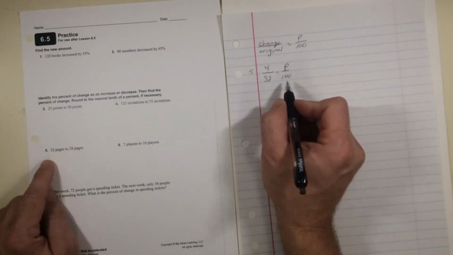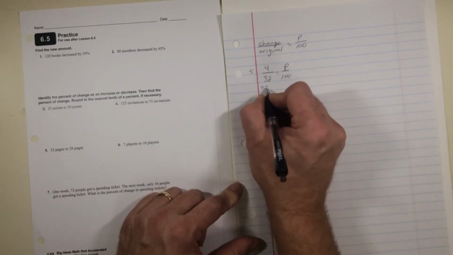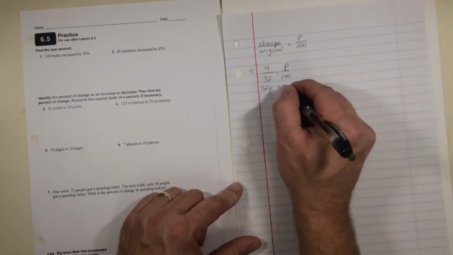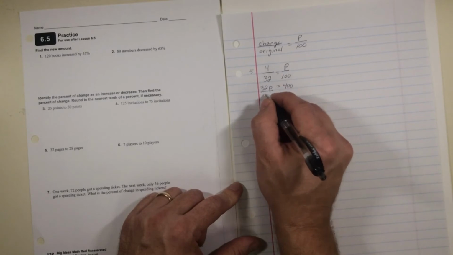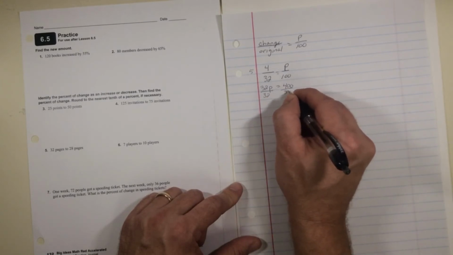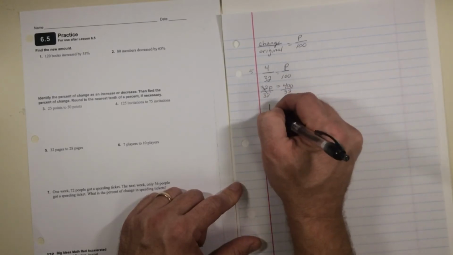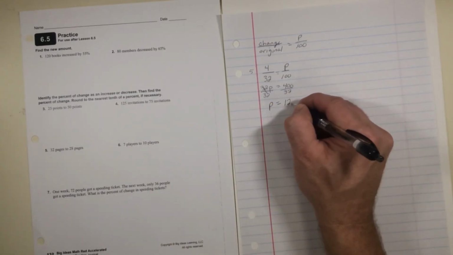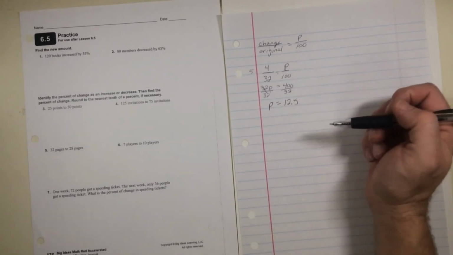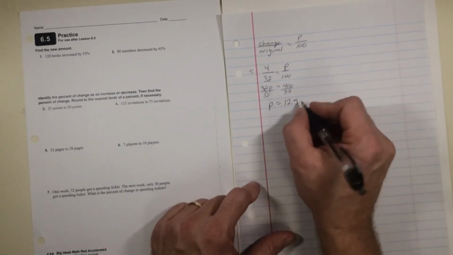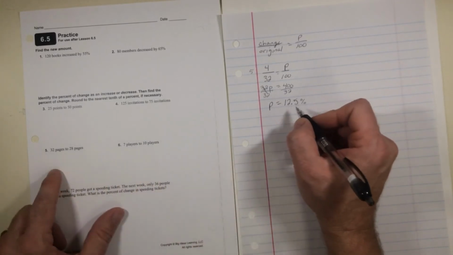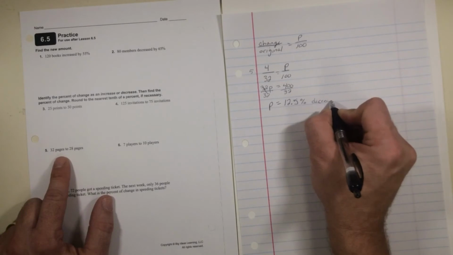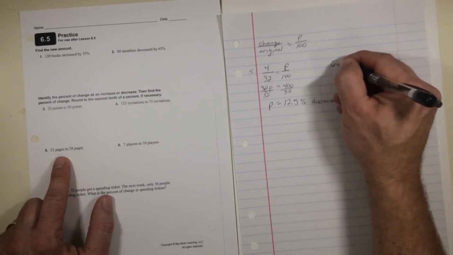And I could do cross products again. 32P, 32 times P for this product is 32P, equals 4 times 100, which is 400. Divide both sides by 32. And I get P equals 12.5. When you do this division, you get 12.5. So my percent is 12.5%, and it is a decrease because the numbers were going down. Decrease.